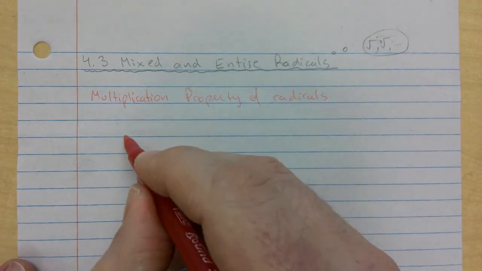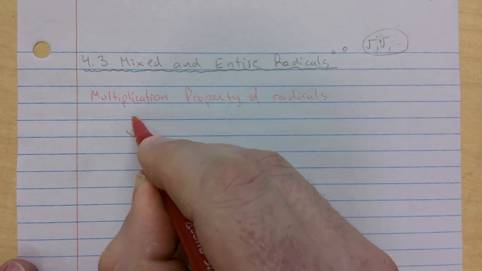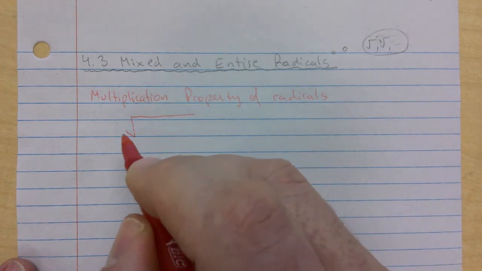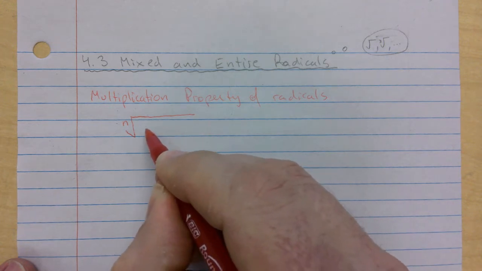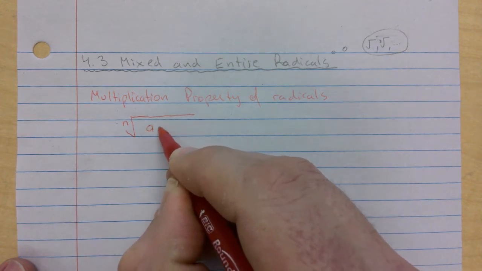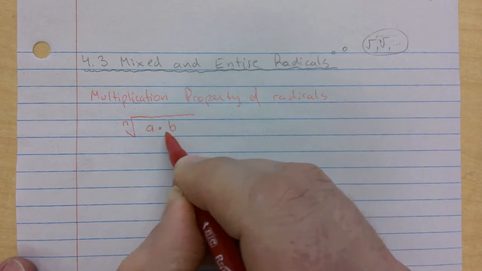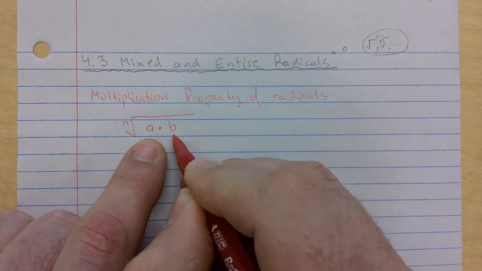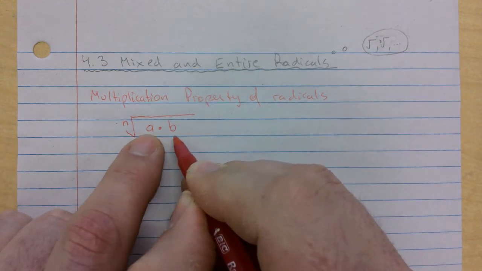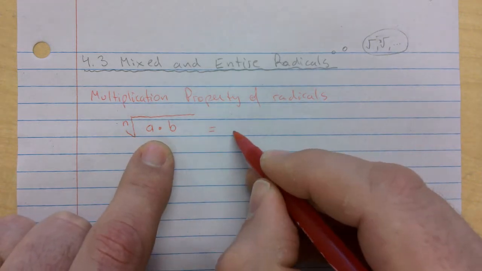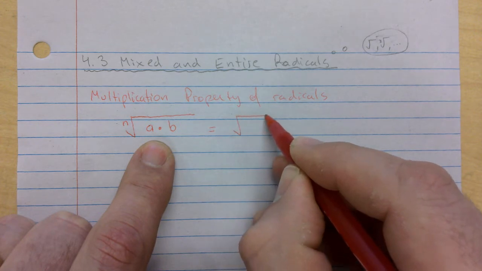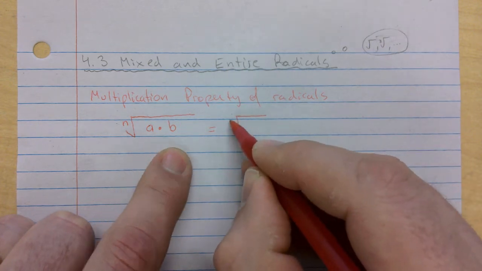All that means is that if you take the root of something and whatever is inside is being multiplied, so this could be more than just two numbers, but let's say there are two values in there, you could break these apart and say that this is the exact same thing as taking the root of that index.